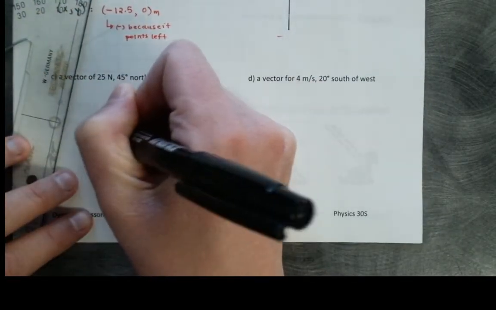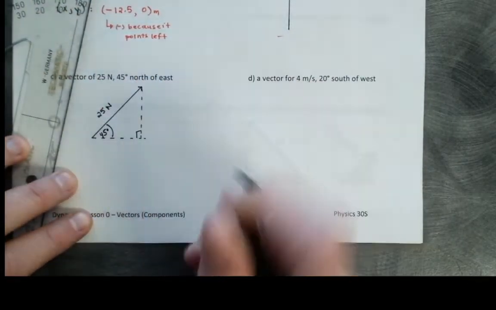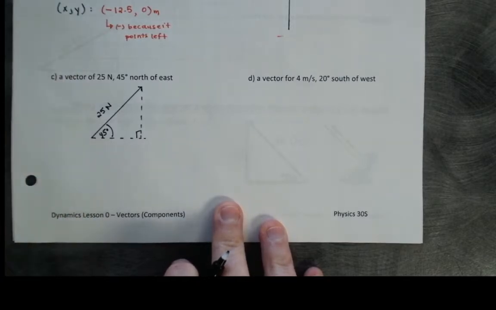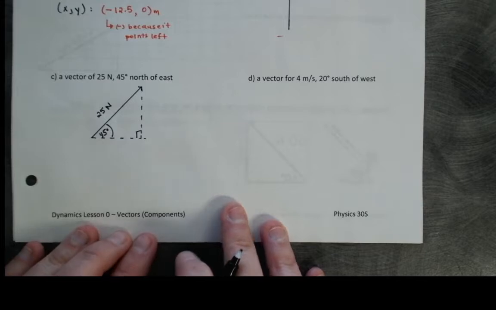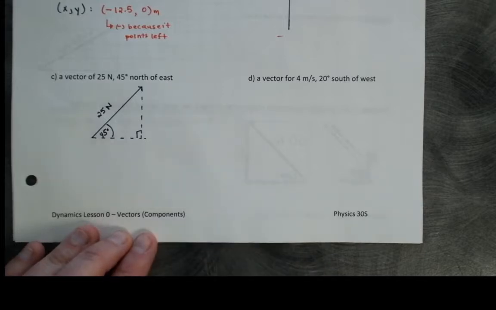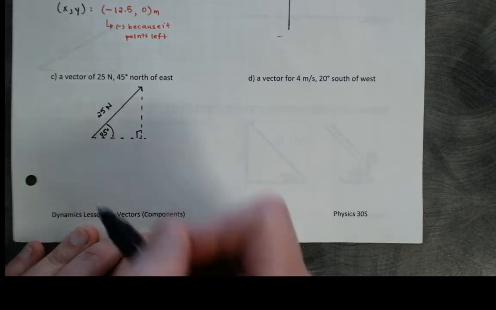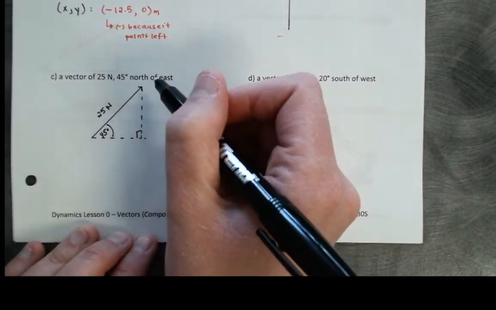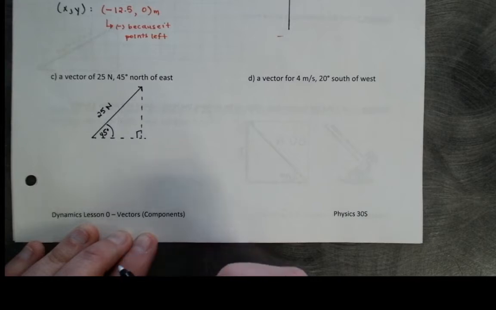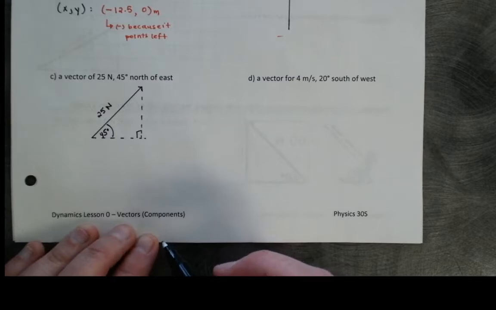So this angle here is 45 degrees. Now, if we want to think of an x component and a y component, well, this is going to be a little bit trickier. We don't know what the x and the y is, but we do have one side of our triangle, and we do have an angle, which means we could use some trigonometry to figure it out.